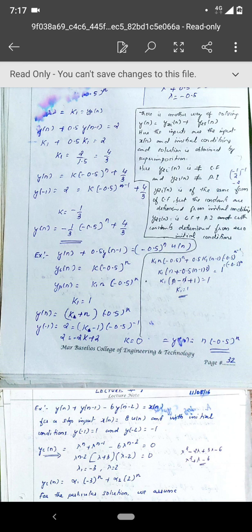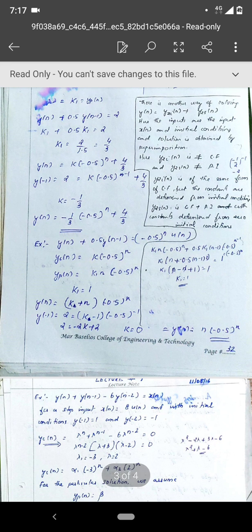So from here you have to find k1. Whenever there is a constant, there is no need to change the k1 value when you see y of n minus 1, y of n minus 2 likewise. So you find the value for k1, you got it as 4 by 3. Okay, now after getting yp of n, what is yp of n here? It is simply 4 by 3. Input was a constant, you get another constant 4 by 3 as a particular solution.